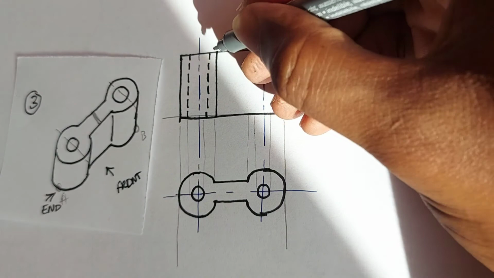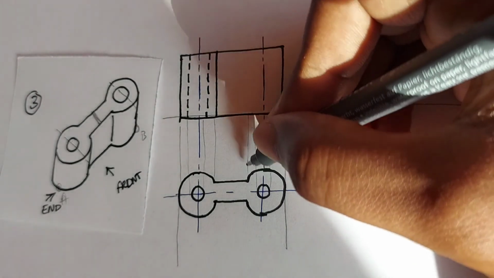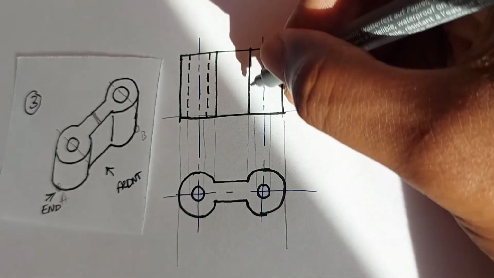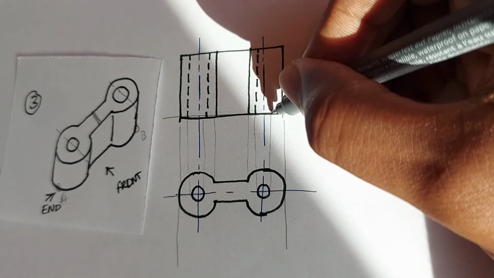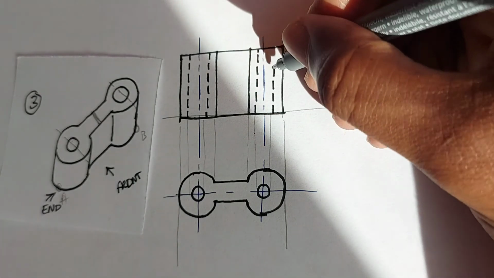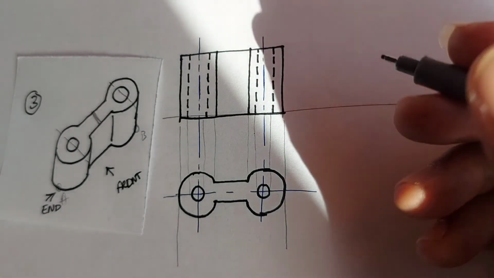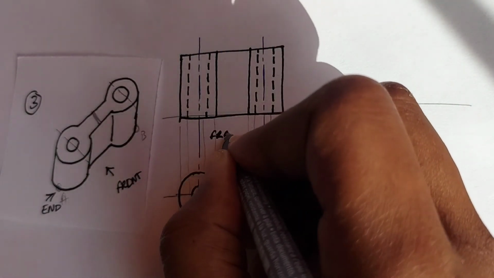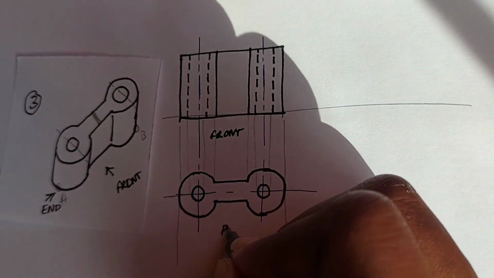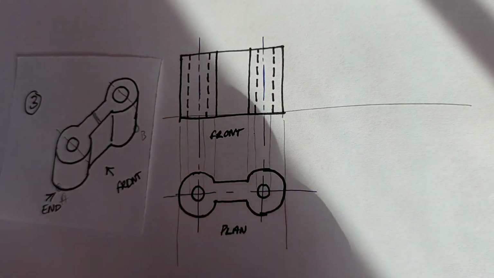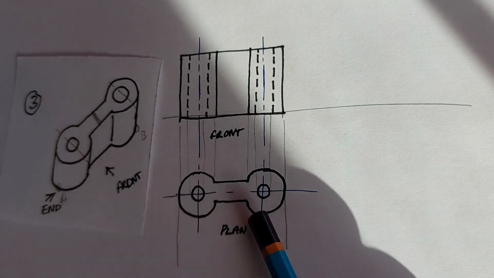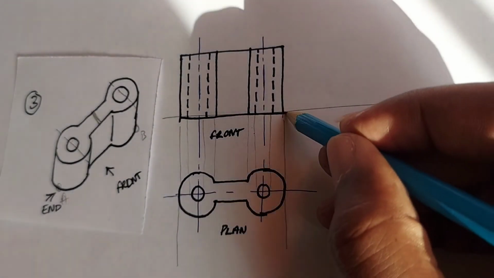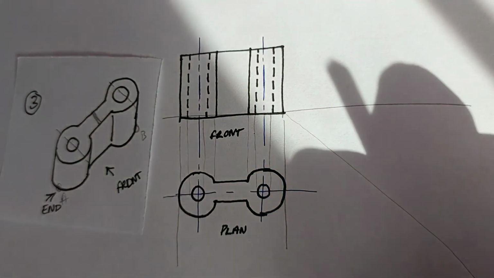Now the way this drawing is going to look is like a rectangular block with a number of lines in it. The example that I'm doing will just show you how to correctly draw the front, end and plan of these views. Now, since the front is over to the left and the plan is at the bottom, we're going to draw our 45-degree line going to the right.